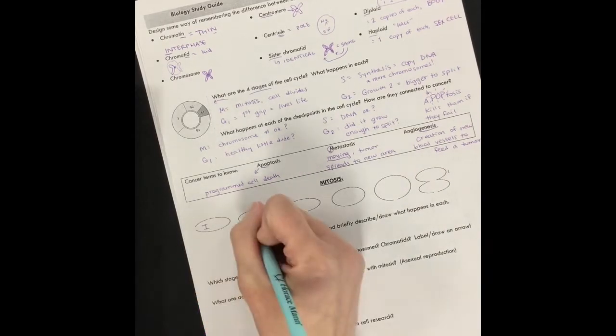Apoptosis is programmed cell death. Metastasis, you can remember, M is for moving. These are tumors that break off and spread to a new area. Angiogenesis, that word genesis means creation, so this is the creation of new blood vessels, arteries, etc., that are going to feed a tumor instead of the organs it's supposed to be feeding.